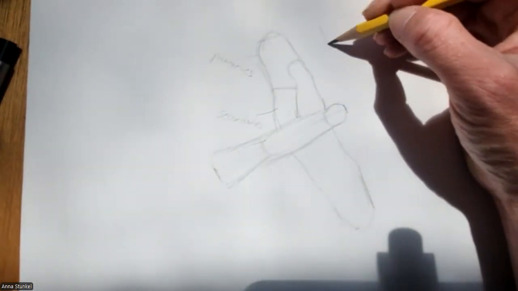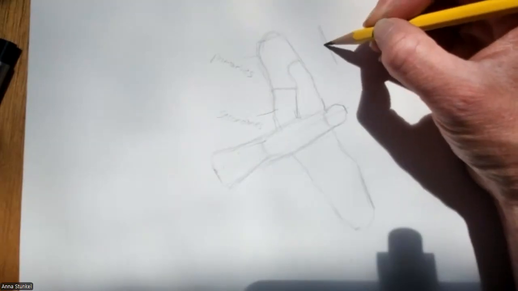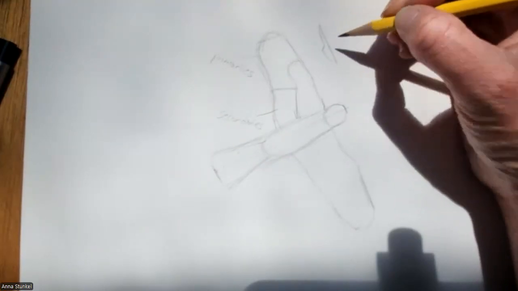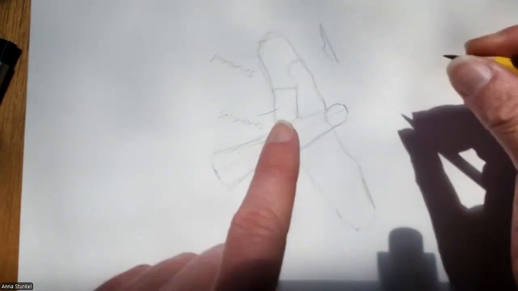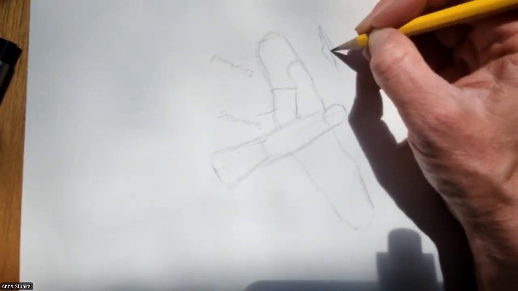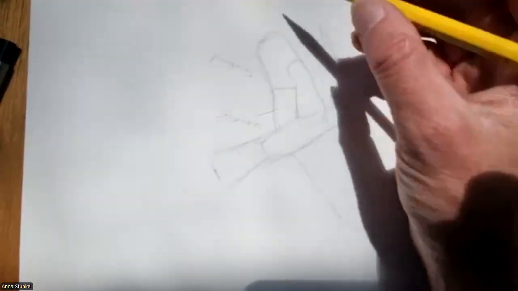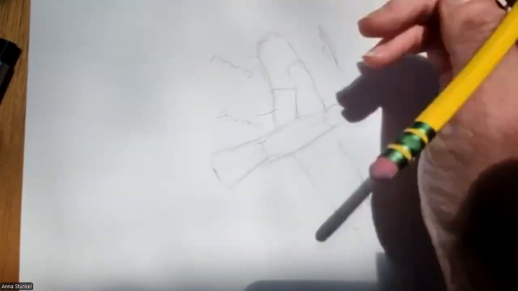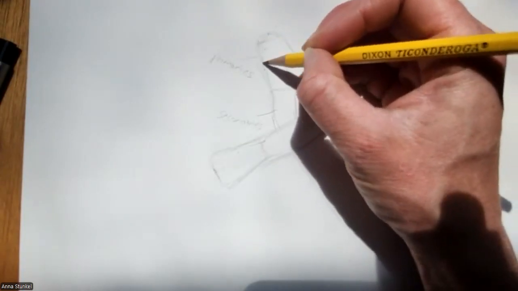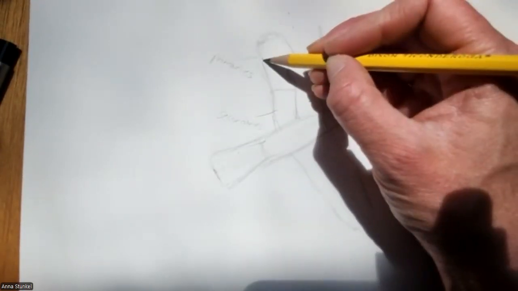So emarginated primaries are feathers that have like a little notch in them on the end like this. So when you see a feather that looks like that, it's almost like a finger at the end of that wing. So those are going to be just the ones at the very outer edge. And then often there's like a little bit of an indent here when you get to the rest of those primaries. Just a couple things to keep in mind.